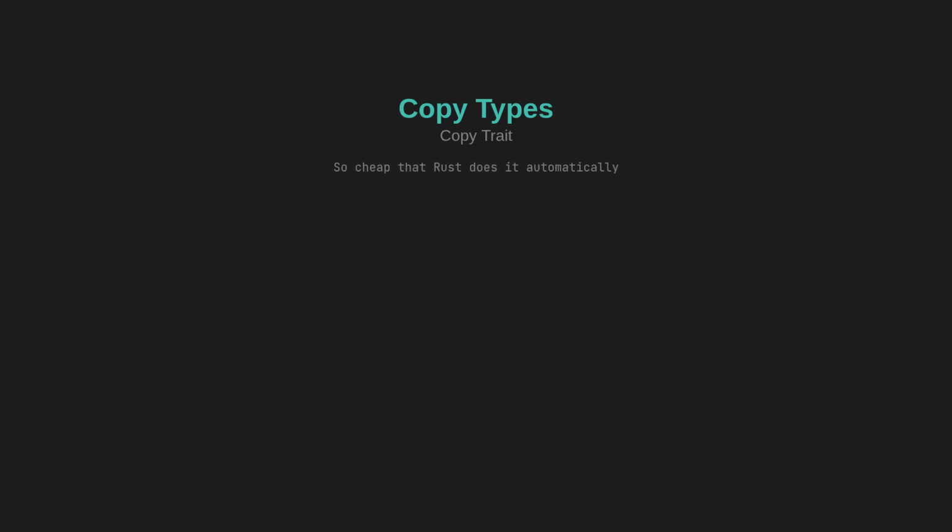Let's start with the good news. Some types in Rust implement a trait called Copy. These are types where cloning is so cheap that Rust does it automatically. Copy types include all your integers, unsigned and signed, all your floats, f32, f64, booleans, characters, and so on, as well as simple tuples or arrays of Copy types.